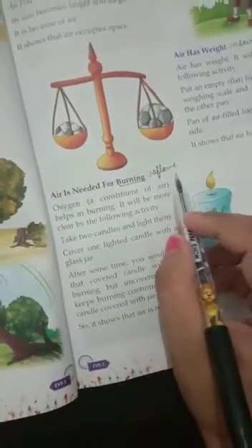It shows that air has weight. Air is needed for burning. Burning means a flame. You can see here, this is also an activity. Can you understand easily? Oxygen, a constituent of air, helps in burning. It will be more clear by the following activity.